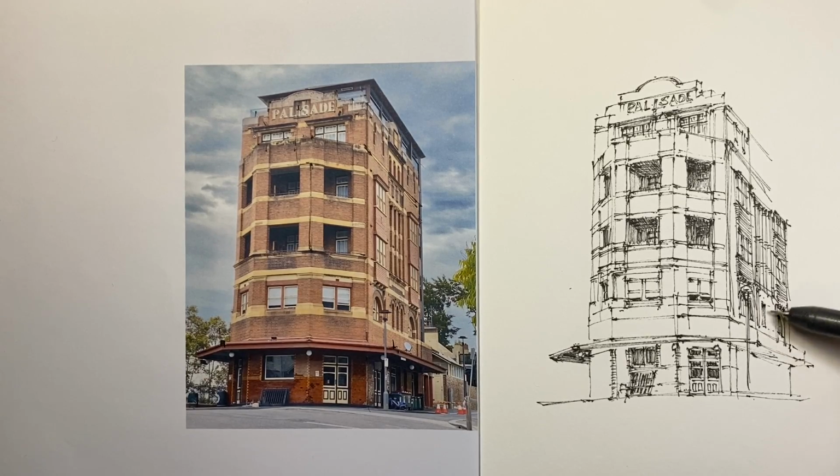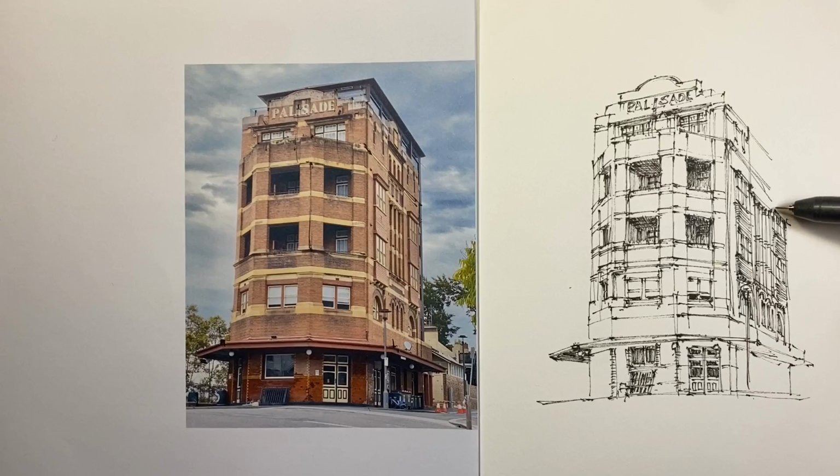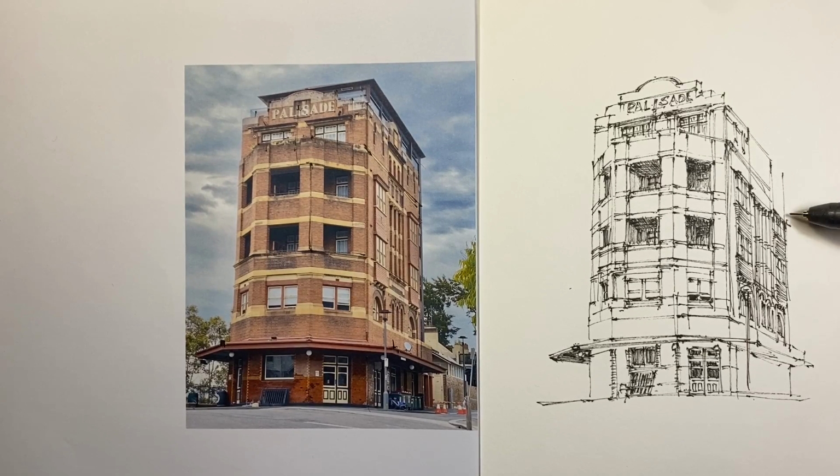Now, another issue with brick buildings is, do we draw the bricks? I think it's very rare we should try and draw all the bricks, certainly not in a quick sketch. But do we suggest the brickwork somewhere, create the effect of brickwork, just so that it's easier for the brain to realize, oh, this is a brick building.